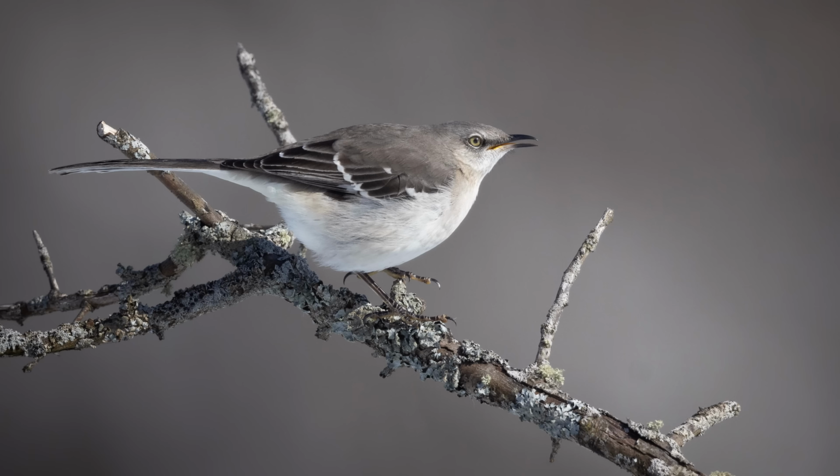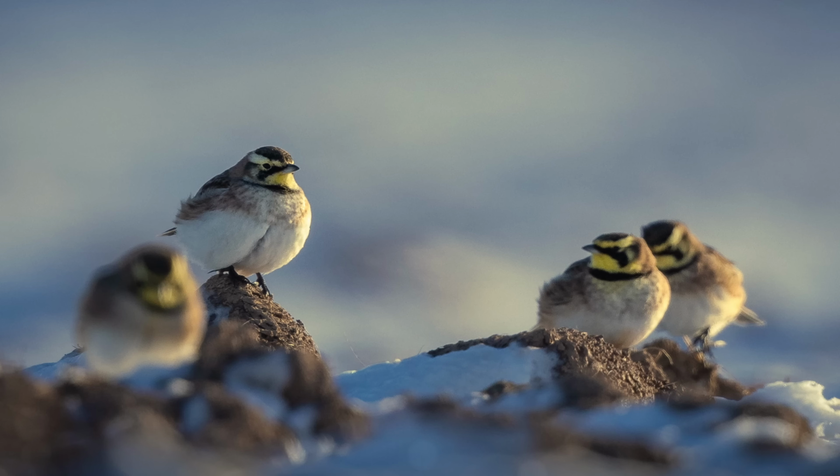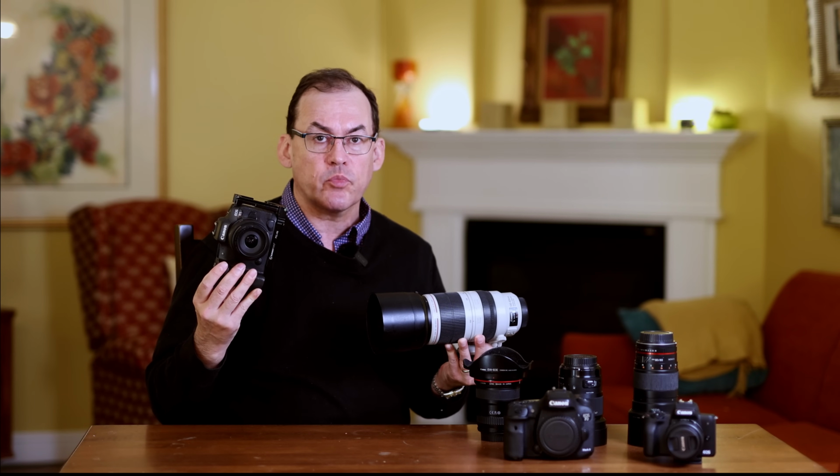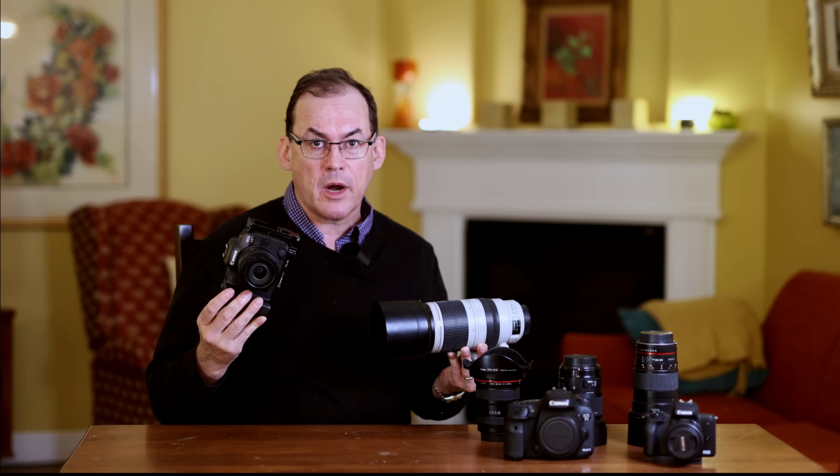Now, if you're lucky enough to have image stabilized lenses or camera bodies that have sensor stabilization, you have a huge advantage in trying to shoot very slow shutter speeds because it really improves the chance that your photos will be sharp.